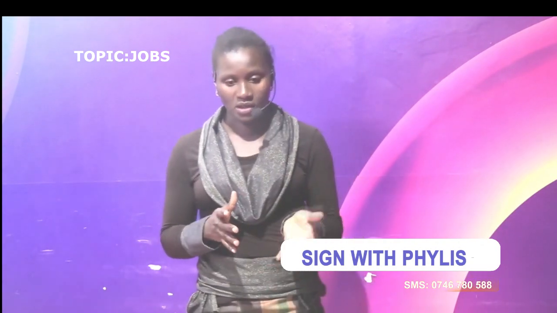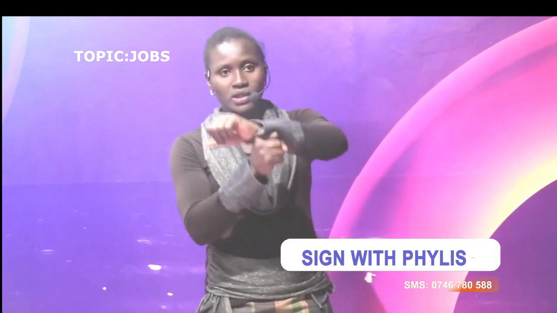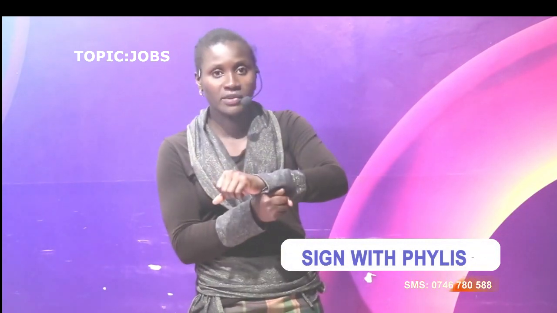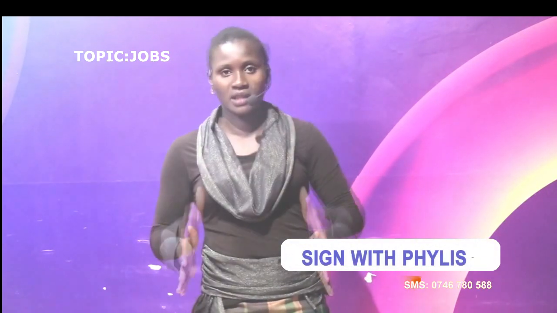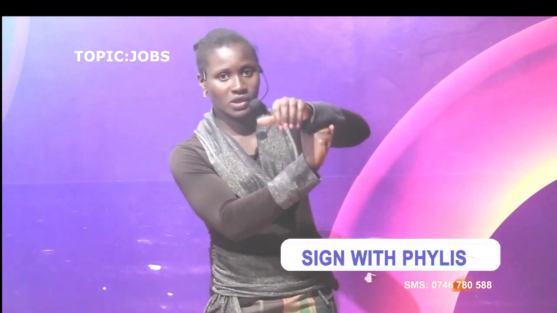And then we have an advisor. Advisor, someone who gives advice to people. So an advisor. And then we also have the donor. How do we sign the word donor? Donor, someone who supports something or gives out something, maybe like blood, or donates something. Then I personalize, meaning it's a person. So the donor, like this.